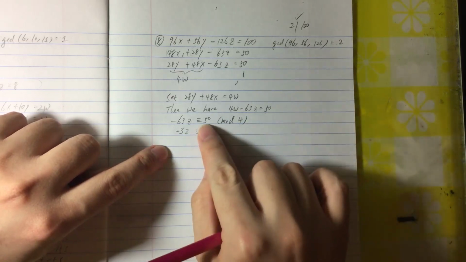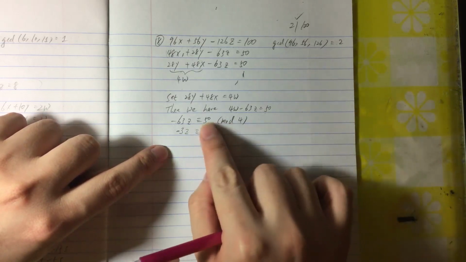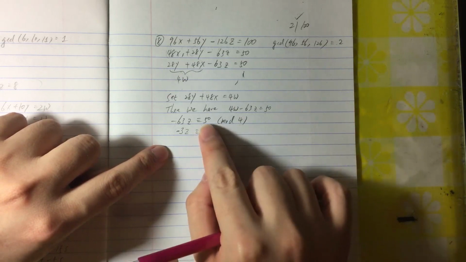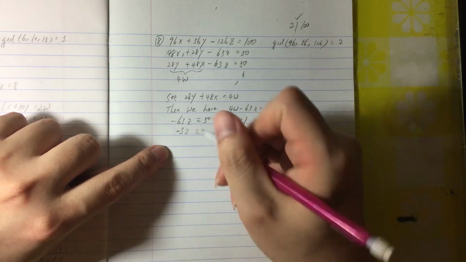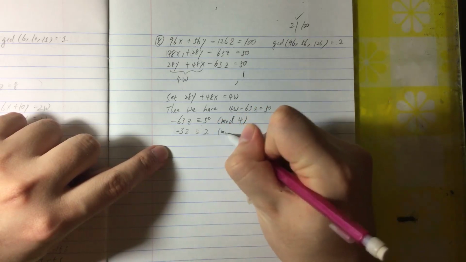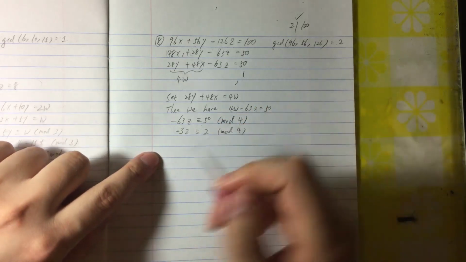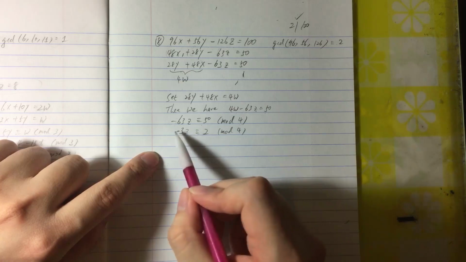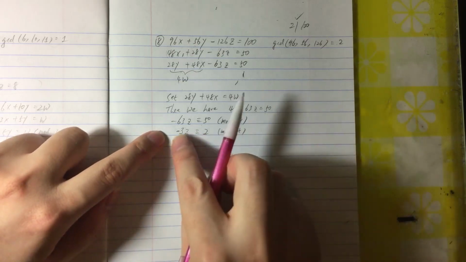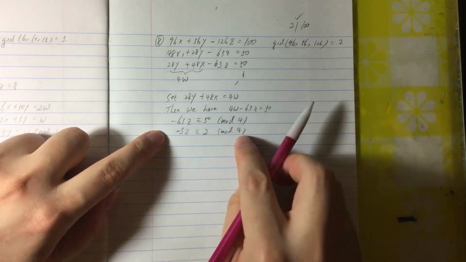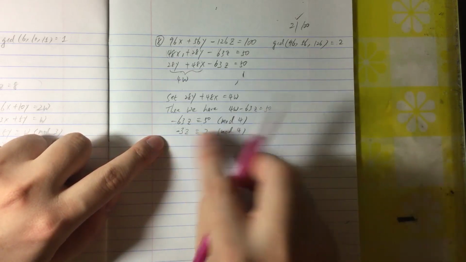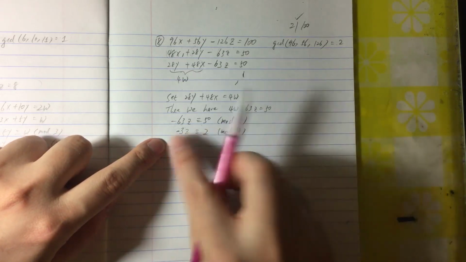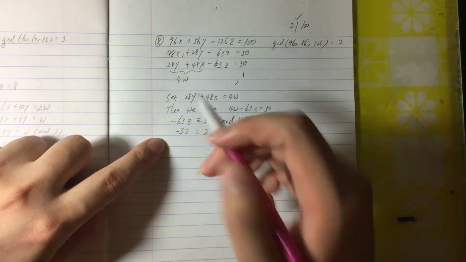And also, 50 is more than 4, so I can take 50 divided by 4 and take the remainder. 50 divided by 4, remainder is 2. Since we don't want a negative number here, I can add 4 to make it positive. Negative 3 plus 4 is 1. So negative 3z is congruent to 1z.